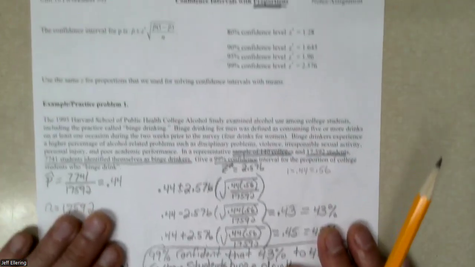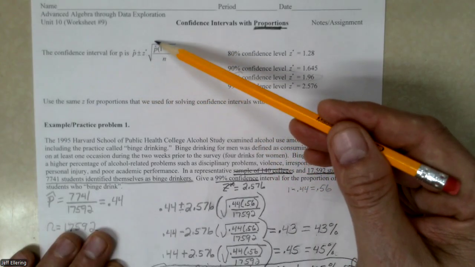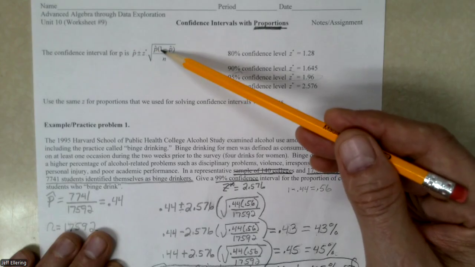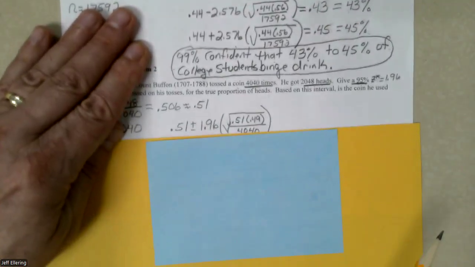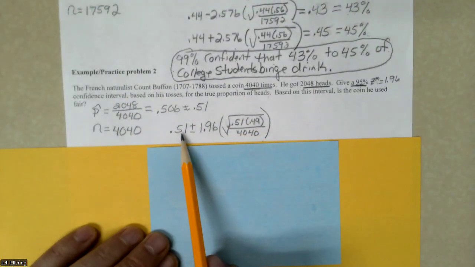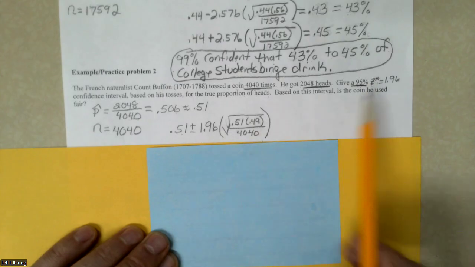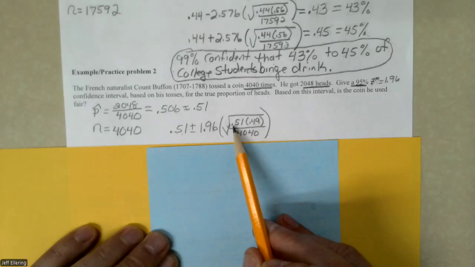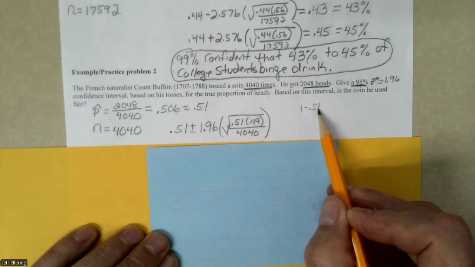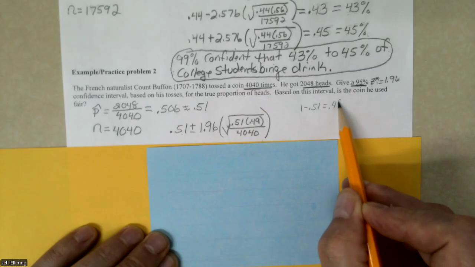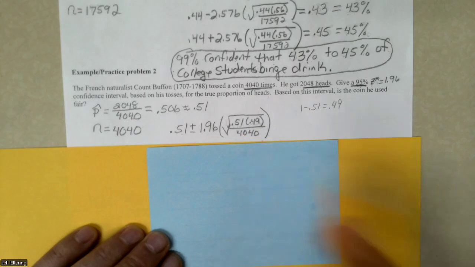Now plug it into our formula. Again, let me go back up here a second. We've got p hat plus or minus Z star square root p hat times 1 minus p hat divided by n. So that's what I've got here. p hat, 0.51 plus or minus the 1.96. That's my Z star. Square root, 0.51. Now remember, I subtracted 0.51 from 1 to get 0.49. That's where that comes from. These two should add up to 1, divided by 4,040.